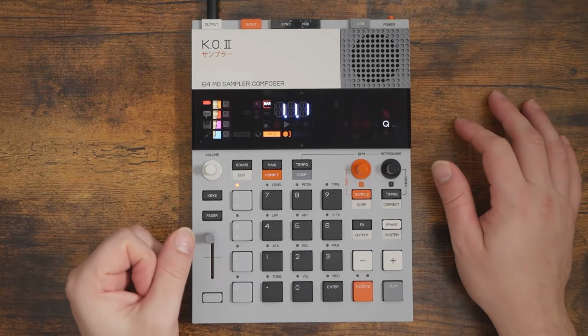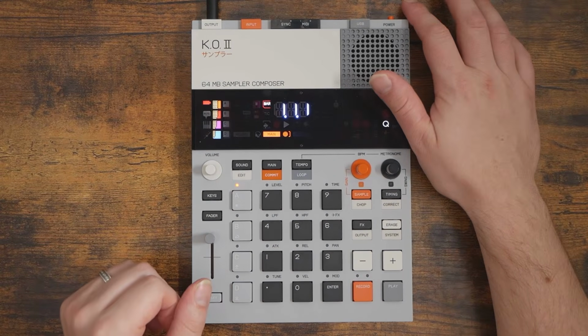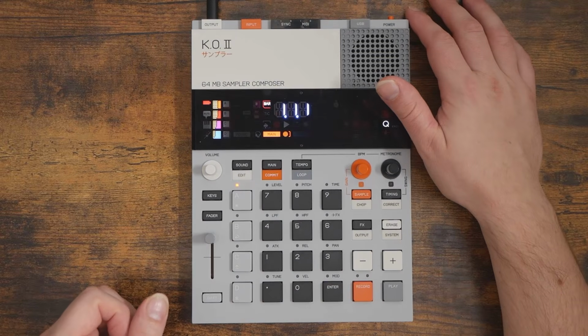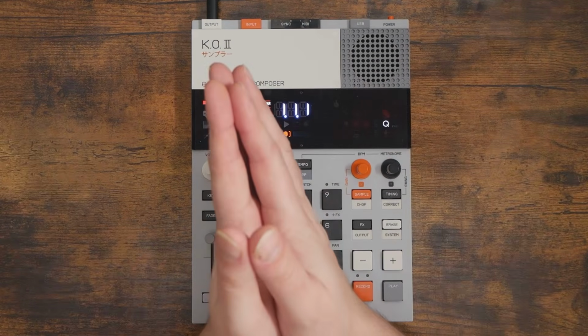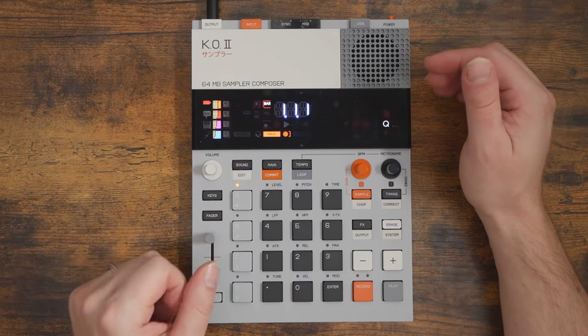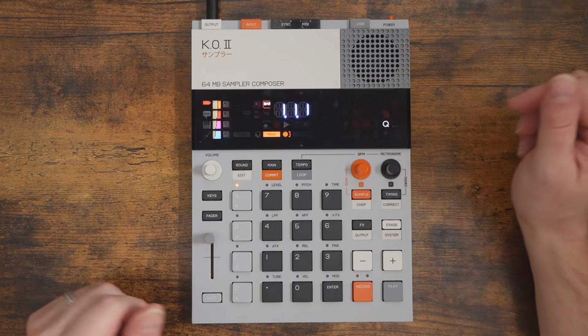So I woke up this morning, poured myself a cup of coffee, and put on Sunwoo's sample chopping video on the KOII, so shout out to Sunwoo. Always appreciate the excellent content. But that is all the research on sample chopping that I have done.